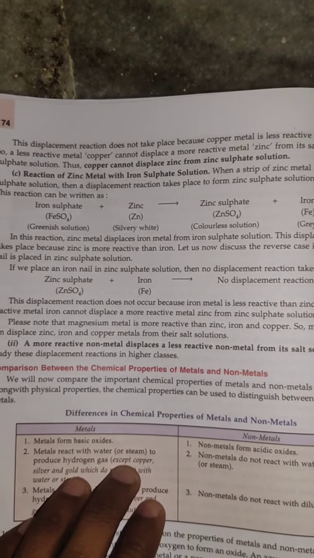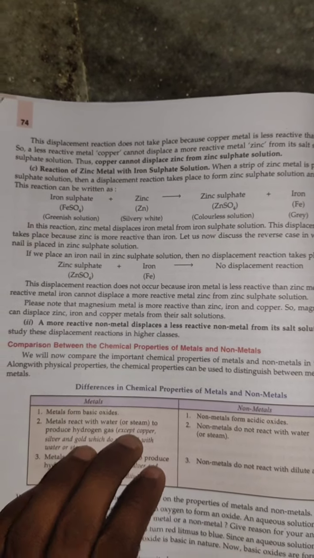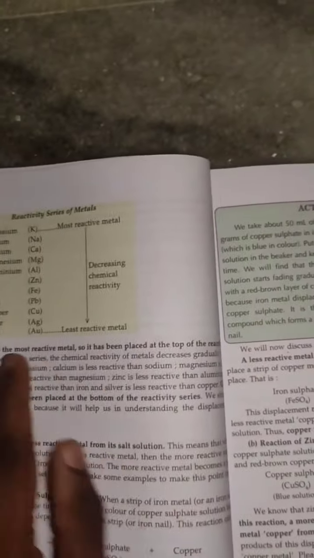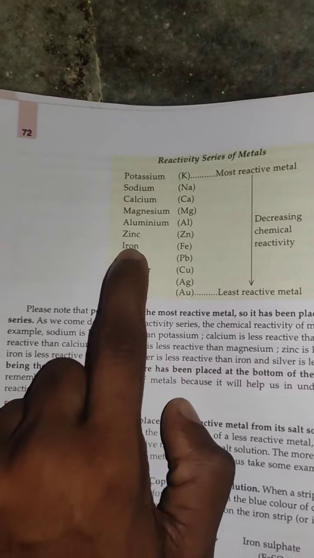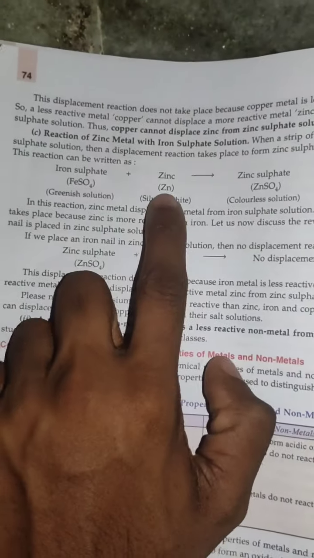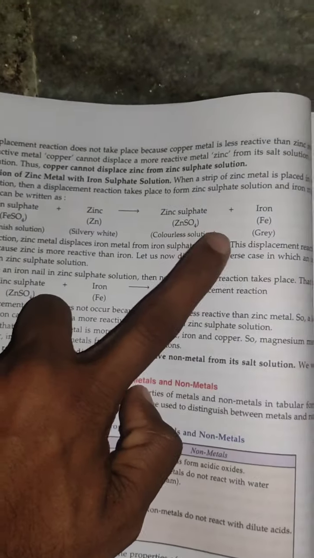Then the reaction of zinc metal with iron sulfate. So iron sulfate plus zinc. Where is iron? Iron, zinc. So zinc is more reactive. So iron sulfate plus zinc means zinc can displace this iron and zinc sulfate is formed.